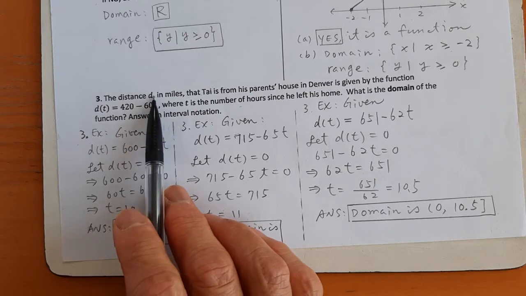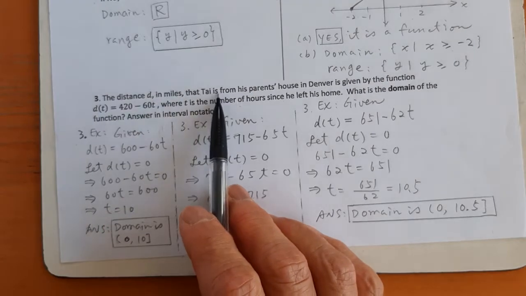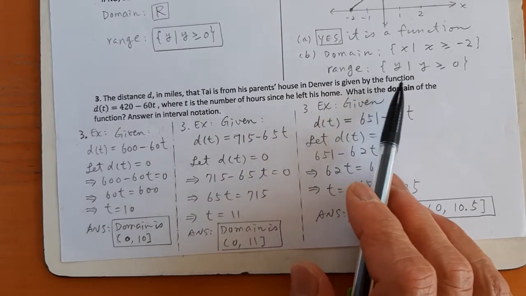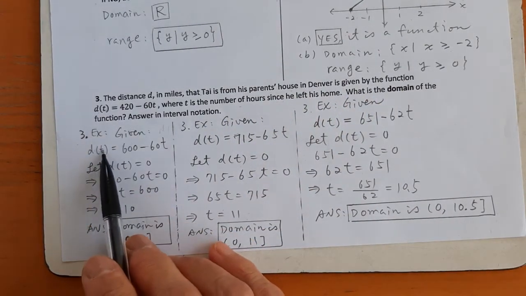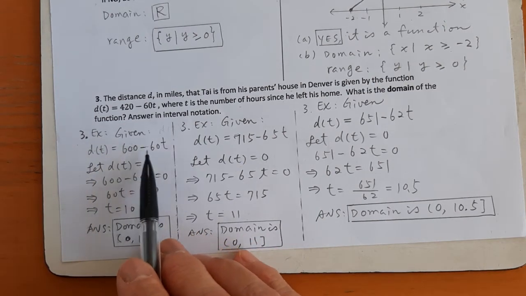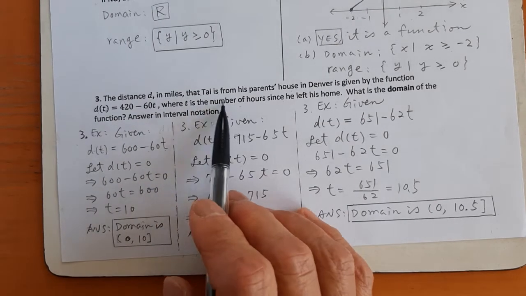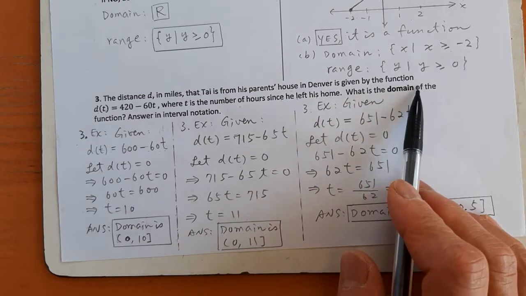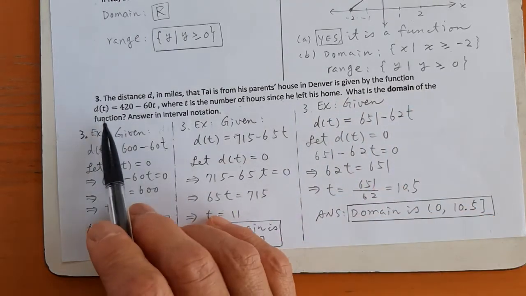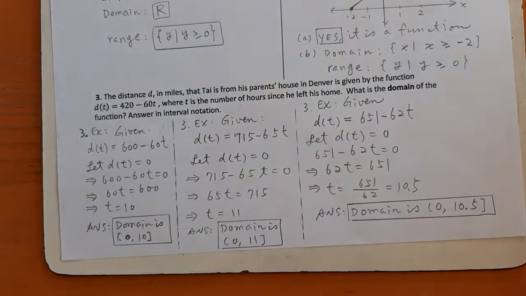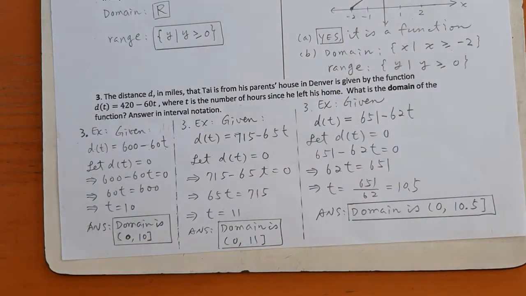And question 3, example. Here, the distance d in miles that Ty is from his parents' house in Denver is given by the function d of t. Now I change the example: d of t equals 600 minus 60t, where t is the number of hours since he left his home. What is the domain of the function? Answer in interval notation. So I give you this example.